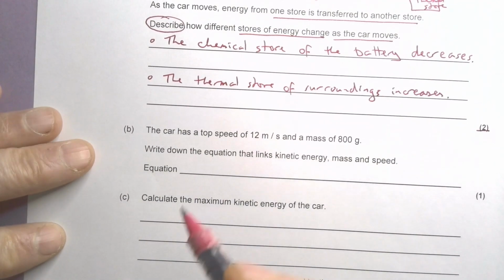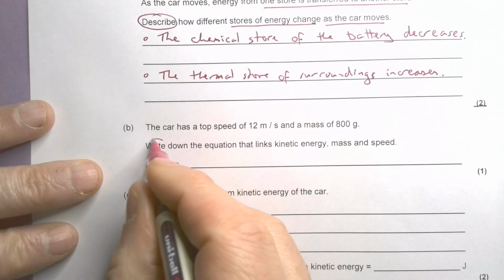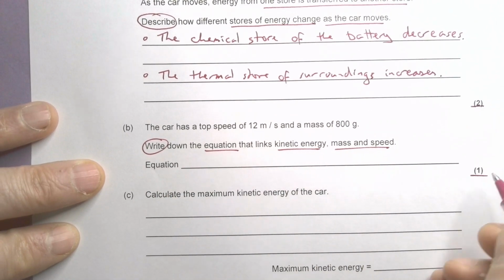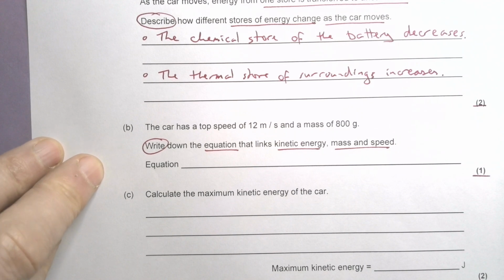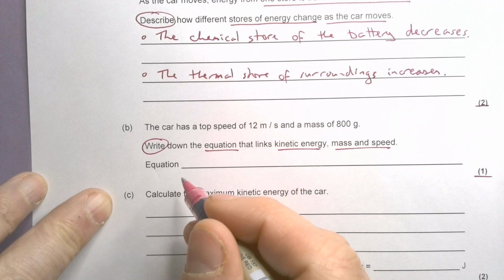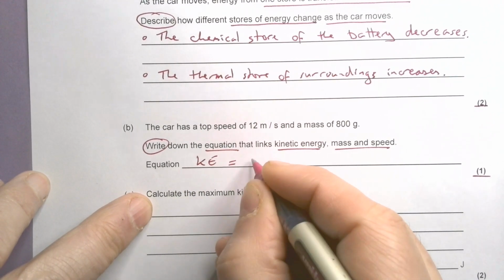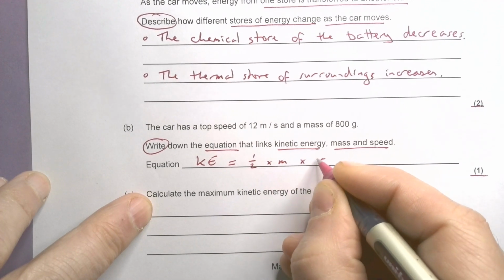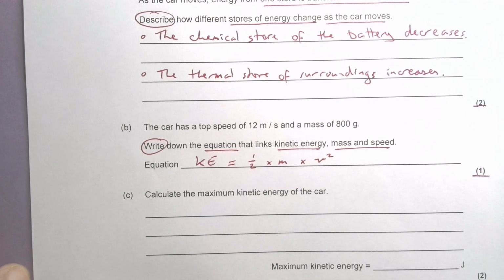The car has a top speed of 12 meters per second and a mass of 800 grams. Write down the equation that links kinetic energy, mass and speed. An equation that's worth 1 mark, so just write down the equation. Now in June 2023, you'll be given the equations, so it might well say find the equation in your equation sheet, but we know that kinetic energy is equal to 1/2 times m times the velocity, the speed, squared. If you wrote just the symbols down, that's absolutely fine.